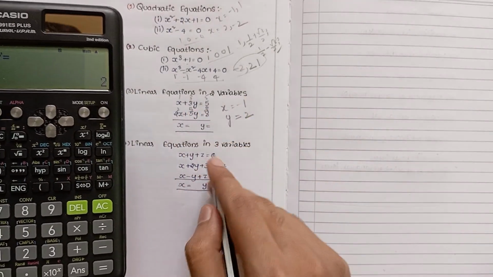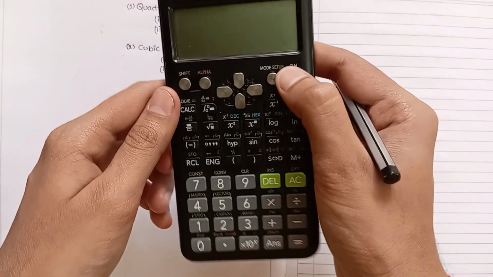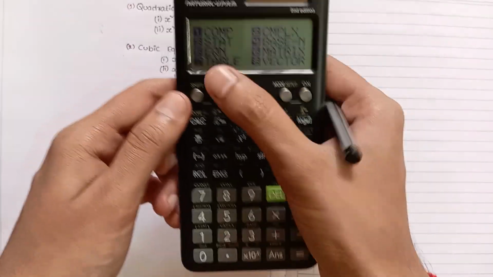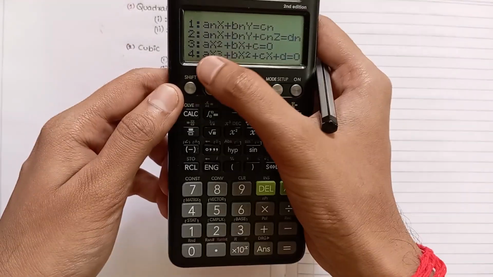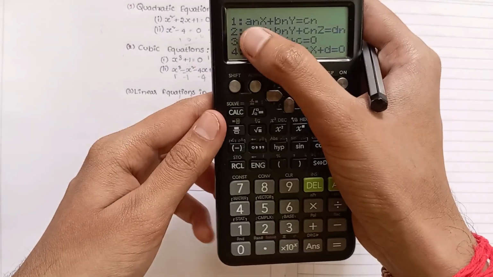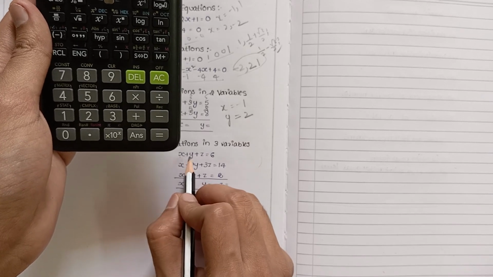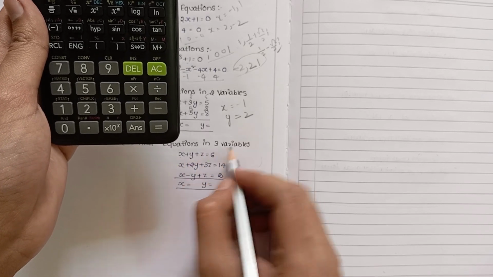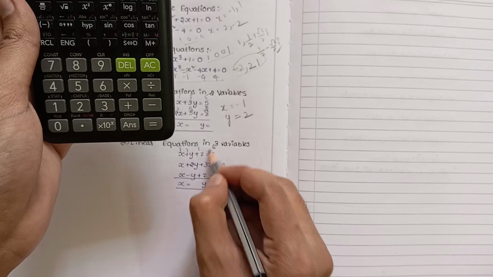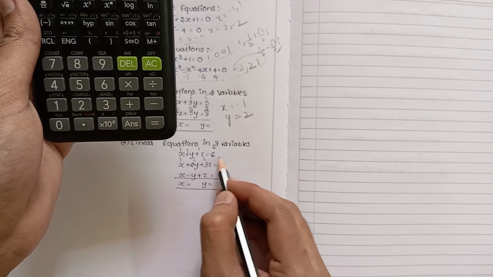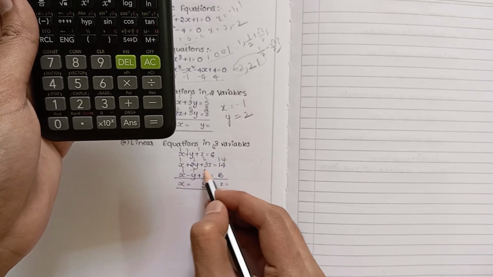Now we will see linear equations in three variables. Same, press mode button, 5 for equation. For linear equations in 3 variables, option 2. Now we have to give the coefficients of x, y, z and constant. Here it is 1 1 1 6, here 1 2 3 14, 1 minus 1 1 2.